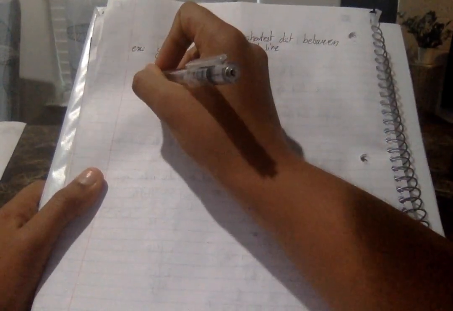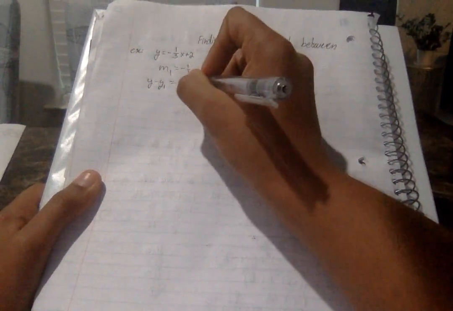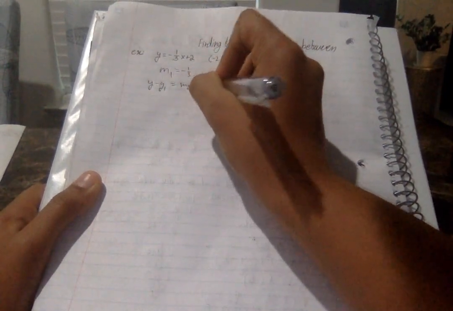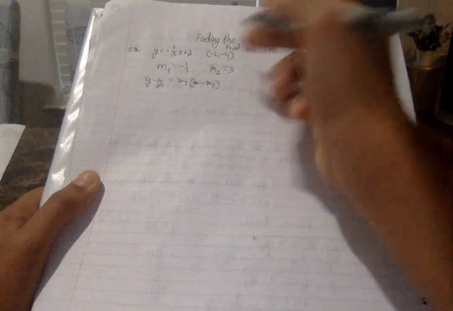Then let's use point-slope form, which would be y minus y1 equals m2 times x minus x1. That's how my x's look. I'm sorry. Let me just make them like that. So let's input our values.